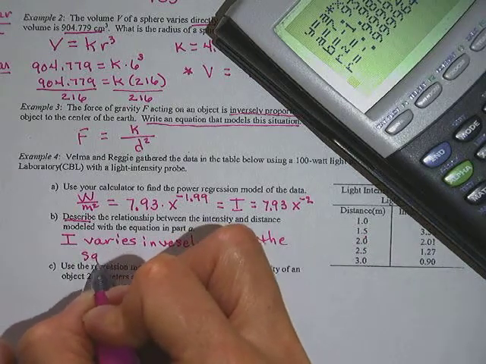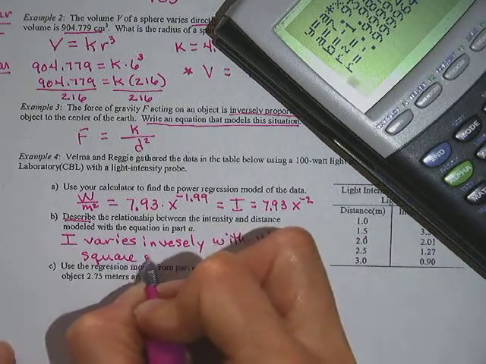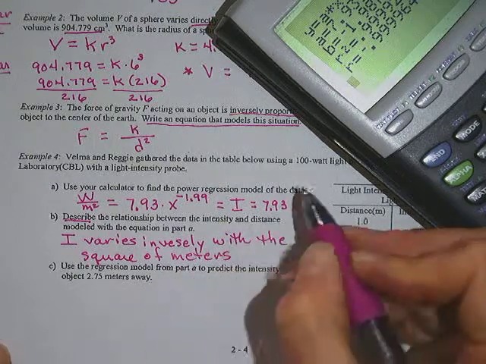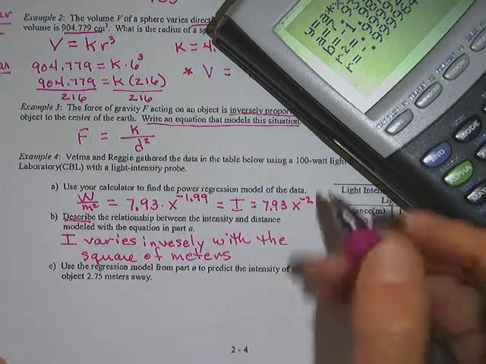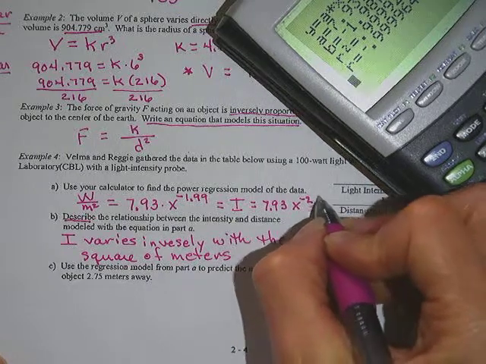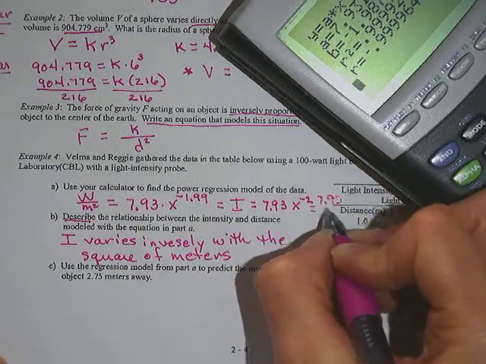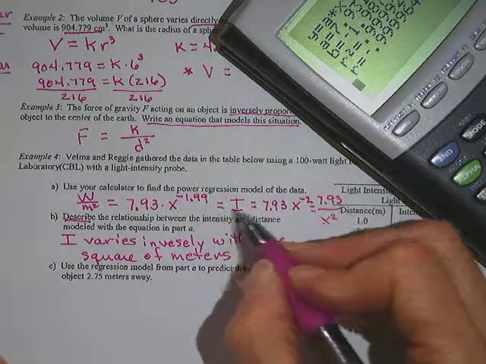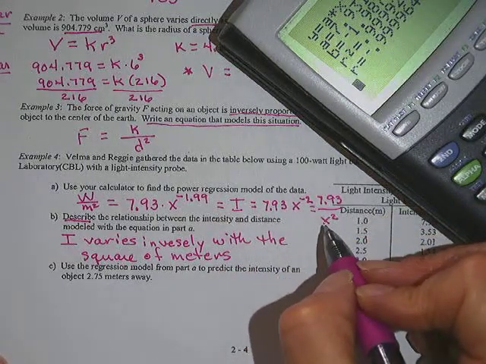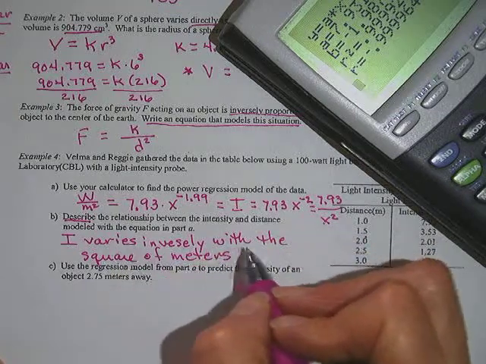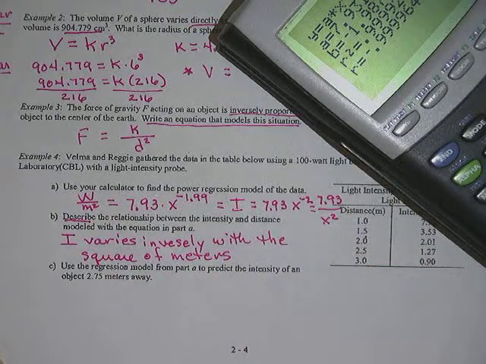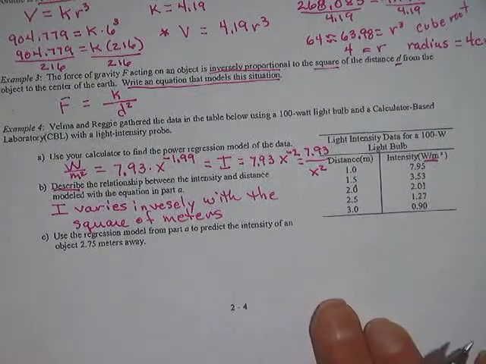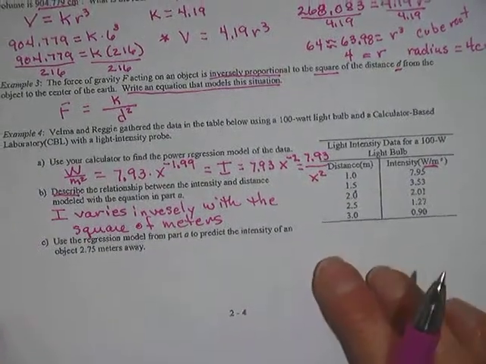the square of meters. Okay? Because this also is the same as 7.93 over X squared. Okay? So that's how we know that because the negative moves it down below. And that means that it varies inversely. Does that make sense? Okay. I'm getting no response, so I'm assuming it makes total sense.